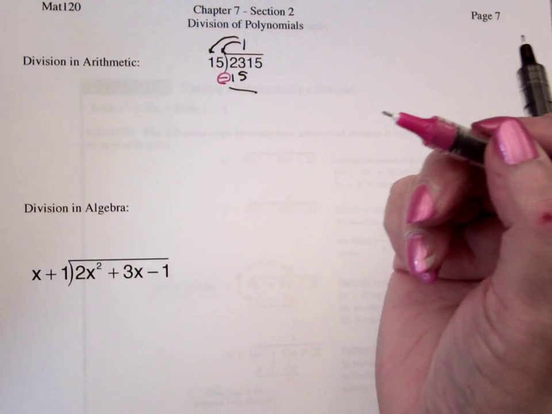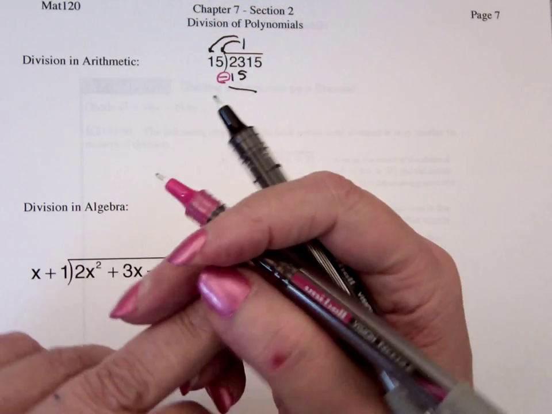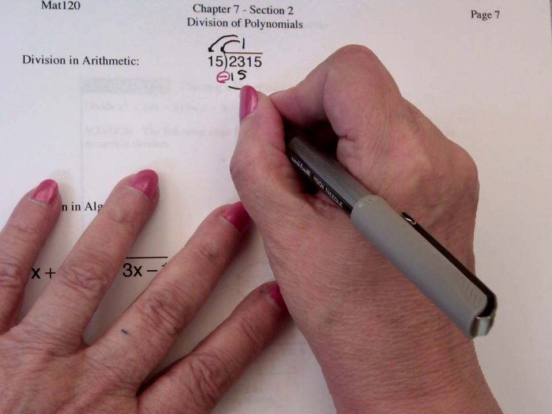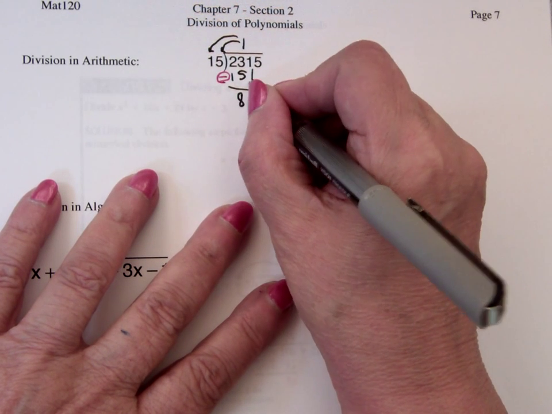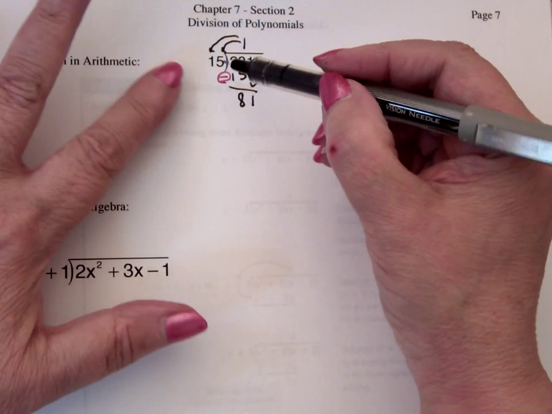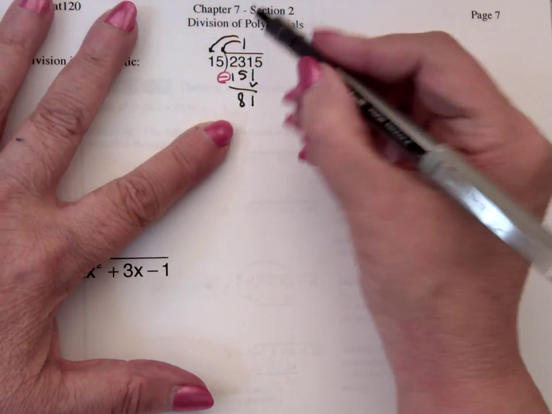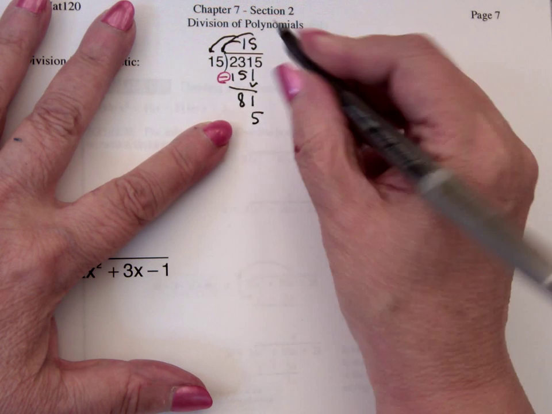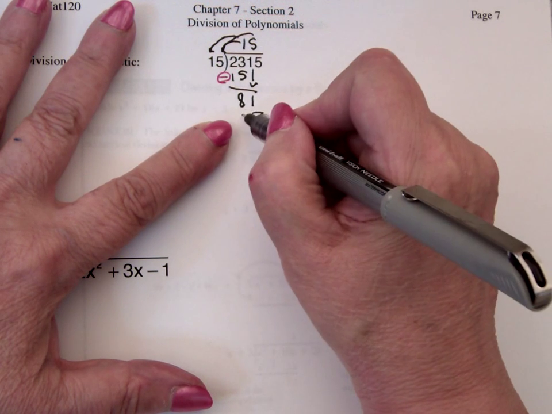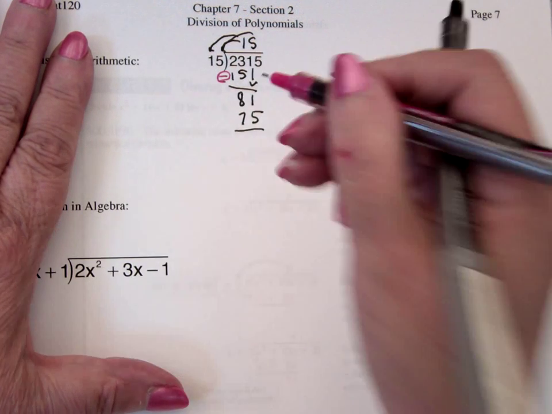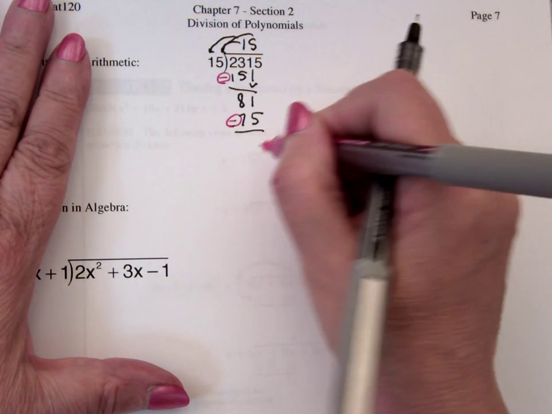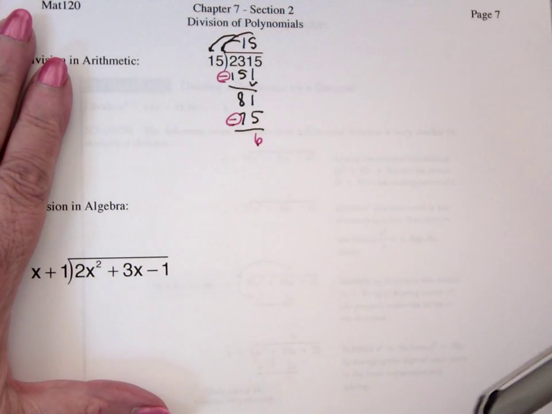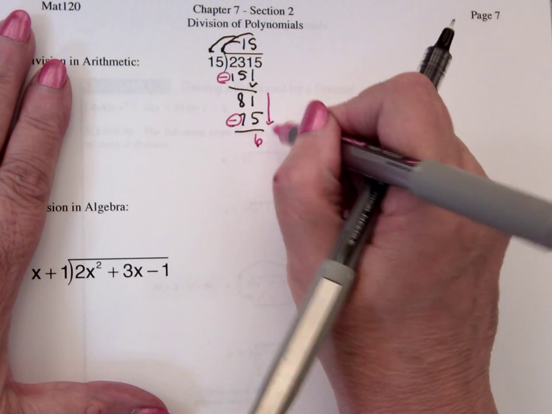We never thought about doing that whenever we were actually doing the arithmetic part. We just said subtract. And this would give me an 8, and then I'd bring down the next digit, which is a 1, and then I'd say 15 divides 81 5 times, and I do the same thing. 5 times 5 is 25, 5 times 1 is 5, add 2, 75. Then I would subtract, which changes the signs. That brings down a 6, and then I bring down the next digit, which is a 5.